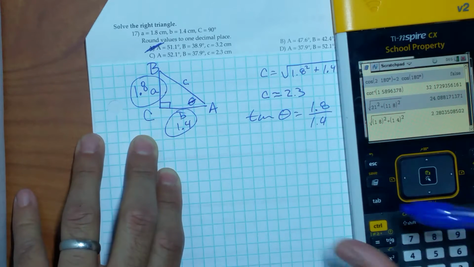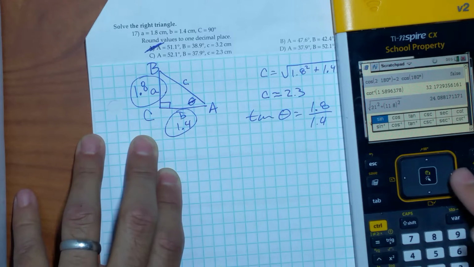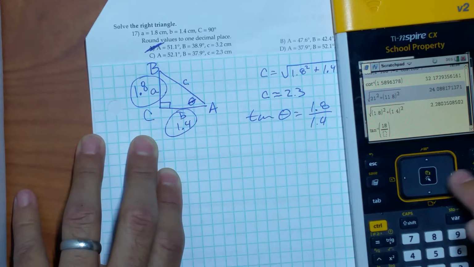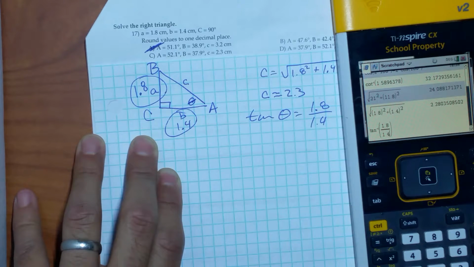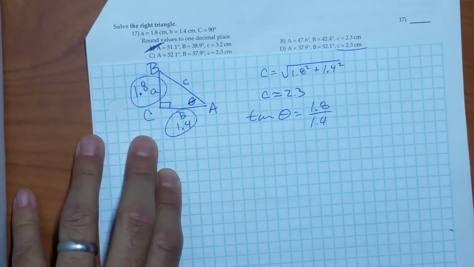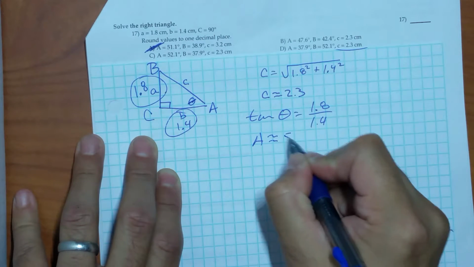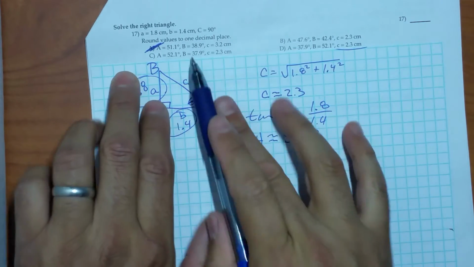So inverse tan of 1.8 over 1.4. So it's going to be about 52.1. So A is about 52.1 degrees, right? So let's take a look.